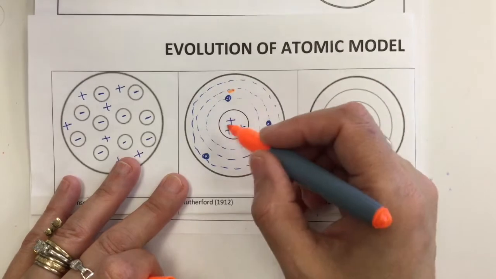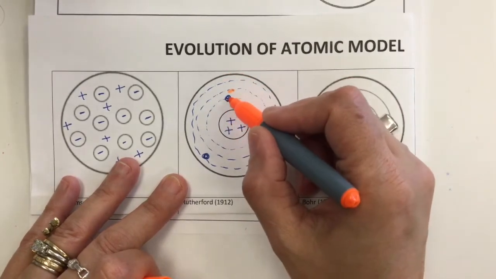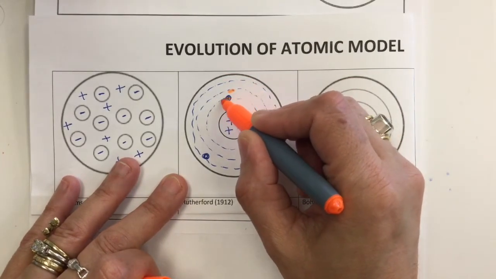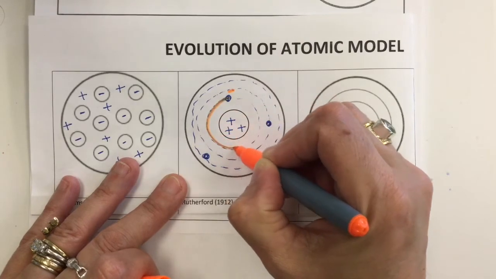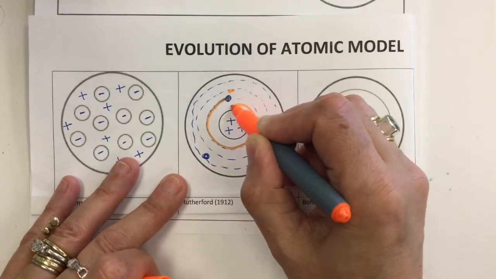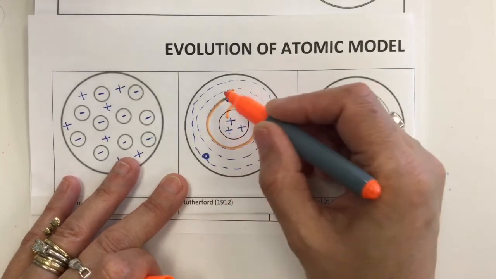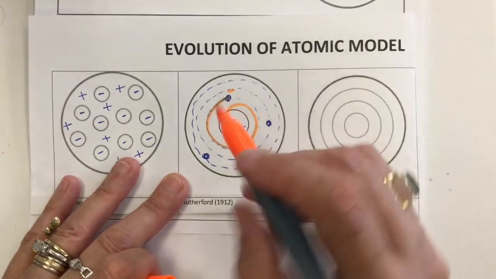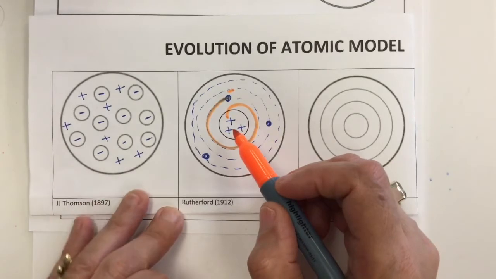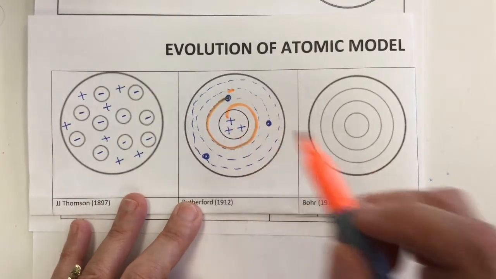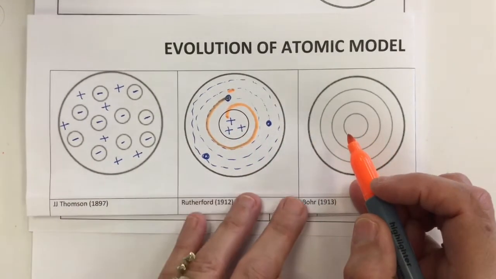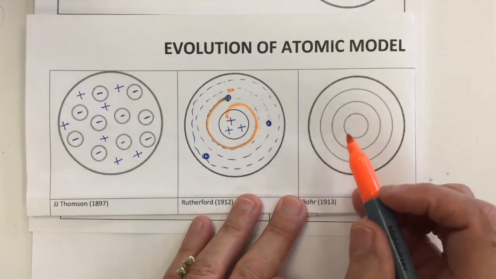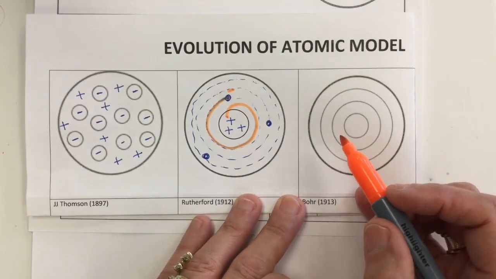negatively charged, what is going to happen is the electrons are going to spiral to the nucleus because they will be attracted to each other. One is negative, one is positive. So this model was updated by Bohr with the following experiment that I'm going to explain.